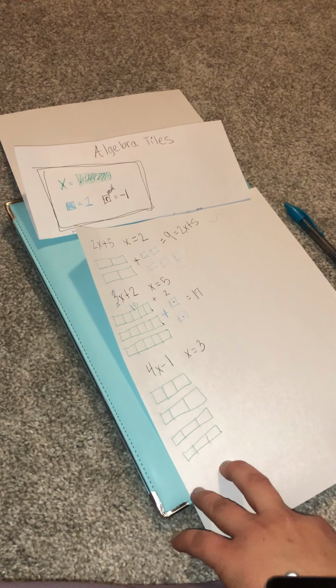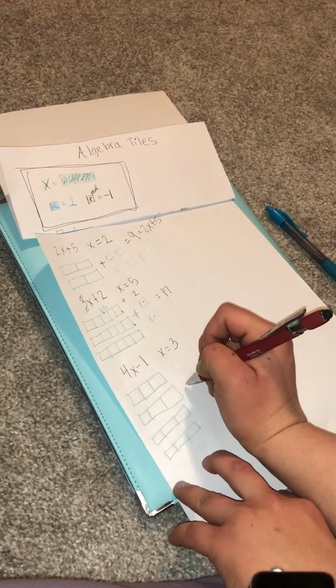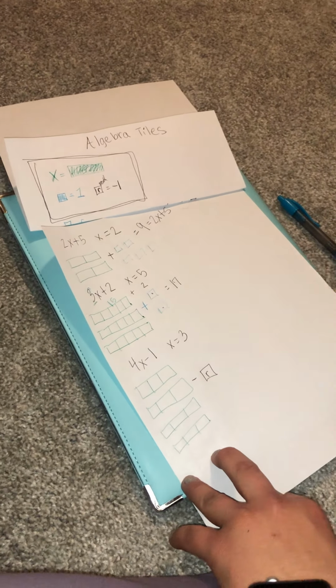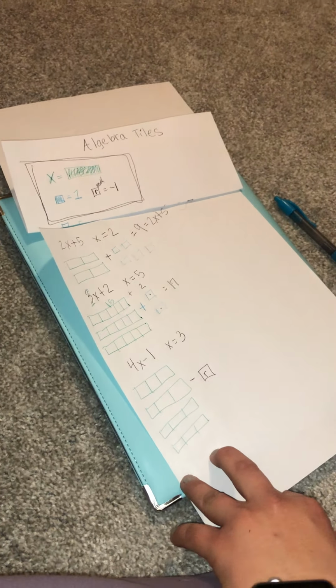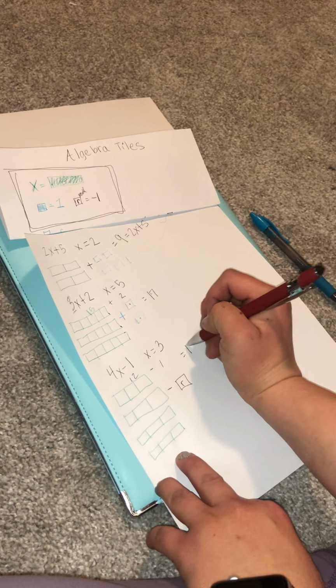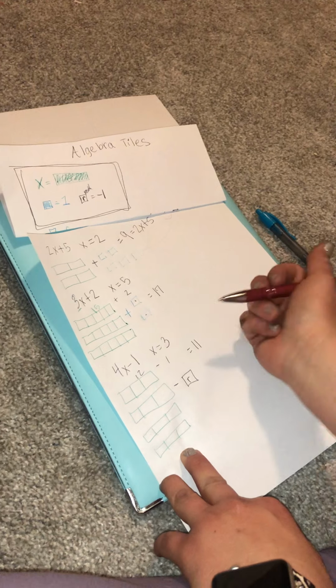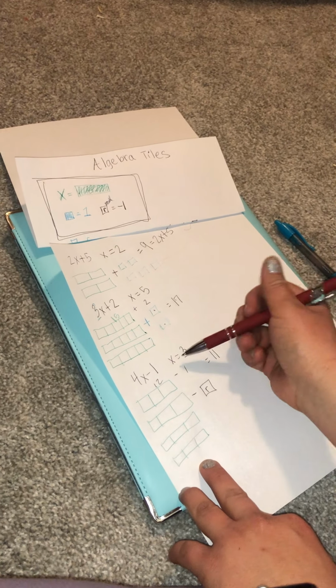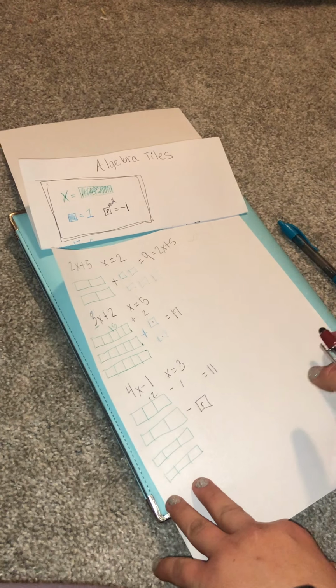And then they're wanting us to subtract 1. Remember, this is going to be red. So 4 times 3 is 12. 12 minus 1 is 11. So 4x minus 1 when x is 3 equals 11.